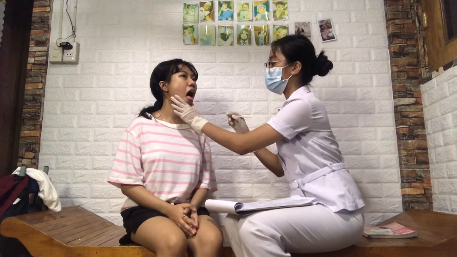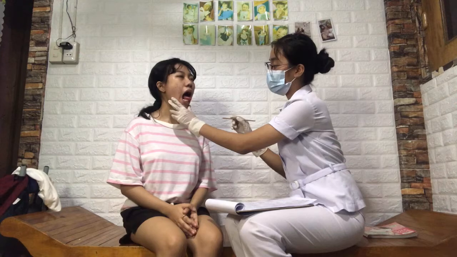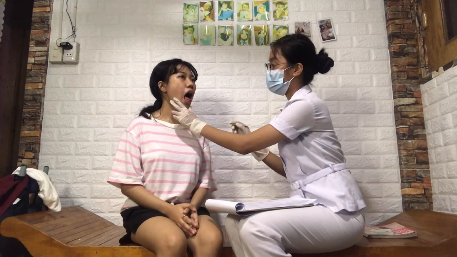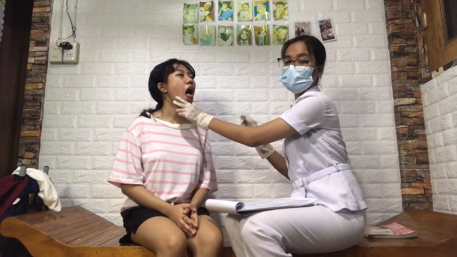I'm gonna inspect the tongue movement. Can you please move side to side? Up and down. Do you feel any pain? She can freely move her tongue and she doesn't feel any pain. I'm gonna inspect the base of her tongue, the floor of the tongue for any nodules, lumps, or excoriated areas. I'm gonna use a piece of gauze pad to assess it.